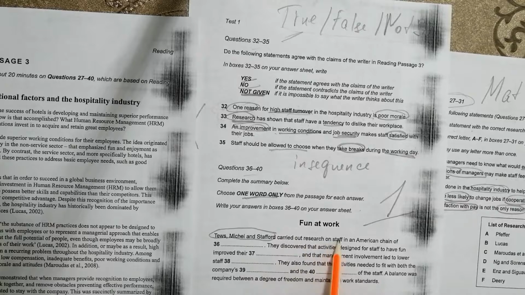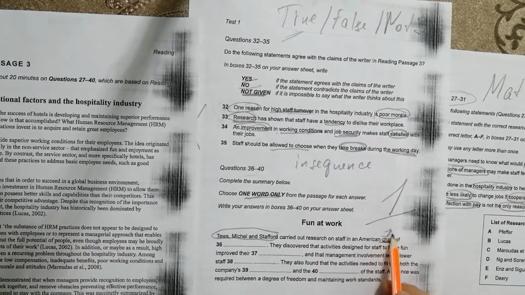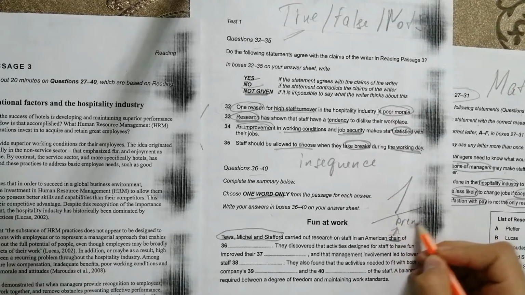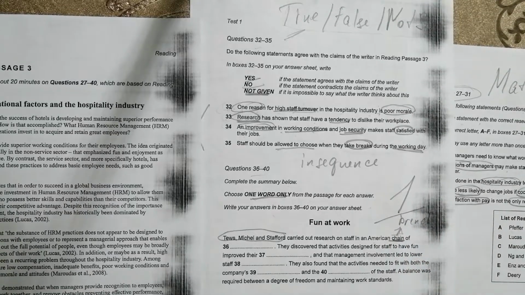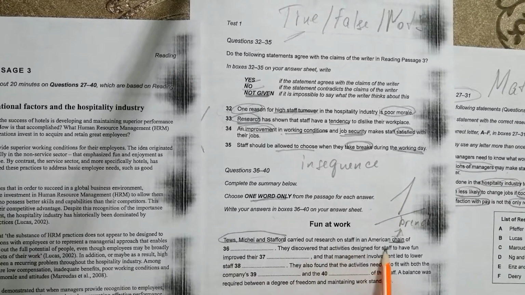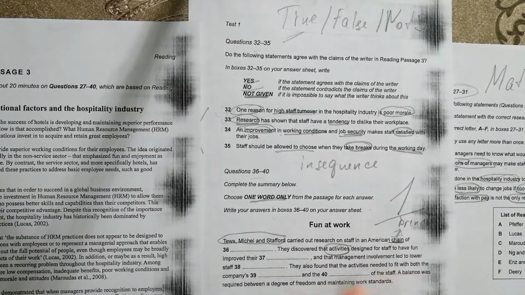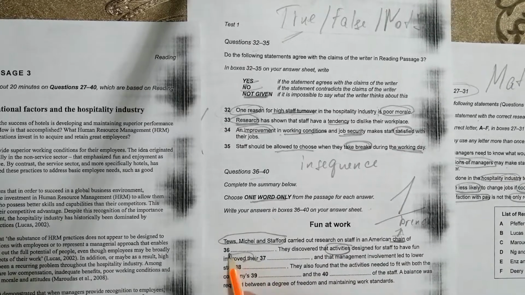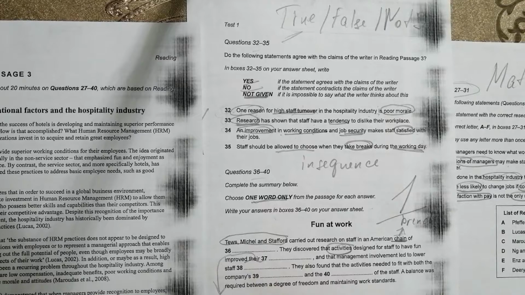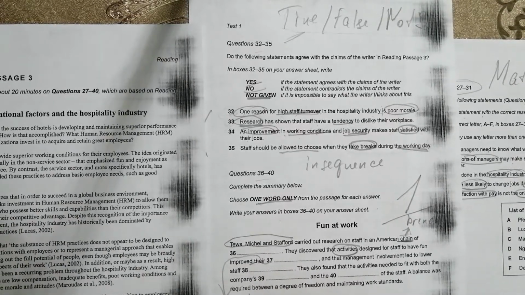Carried out research on staff in American chain. We know chain, yeah? It means branch. Branch of what? Branch of supermarkets maybe, or restaurants, it depends. They discovered that activities designed for staff to have fun improved their... Activities designed for staff to have fun improved their what? Improved their, here refers to employees or staff.